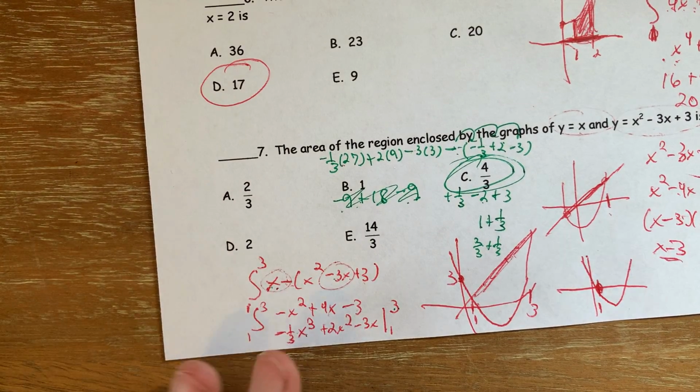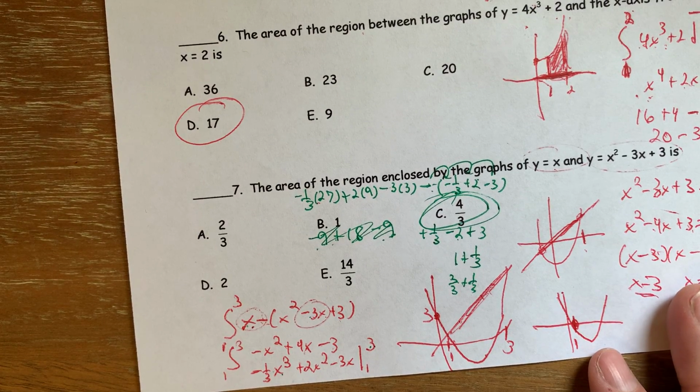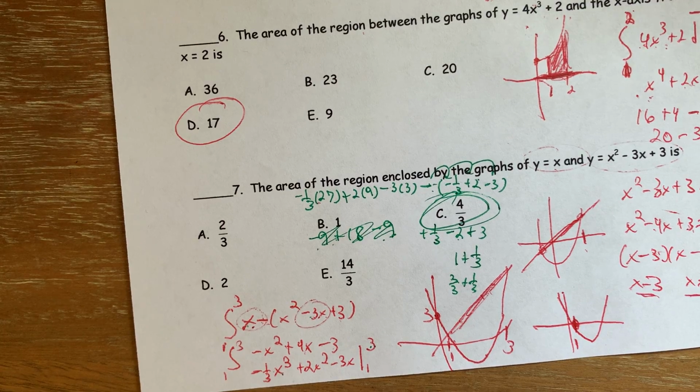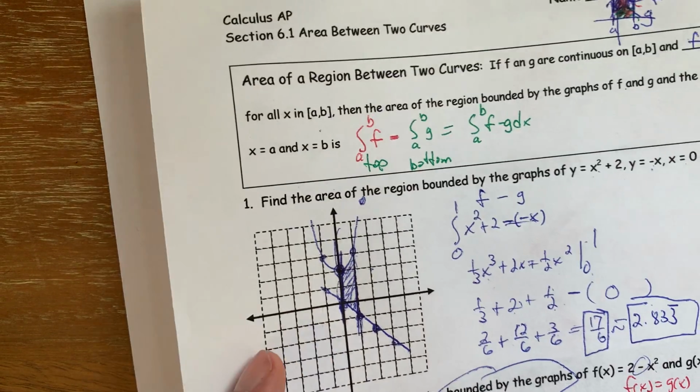Guys, I hope you're feeling pretty good about this. Again, the big idea is we can find the area between two curves by just doing the integral of the top one minus the bottom one. You can do it as two separate integrals, but we usually just combine them into a single integral.